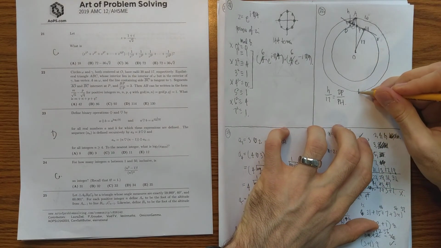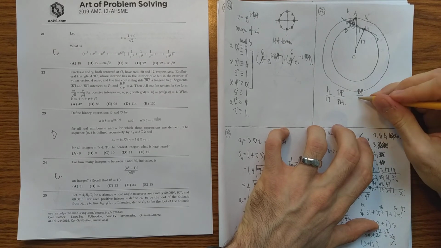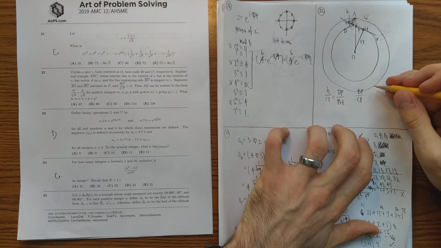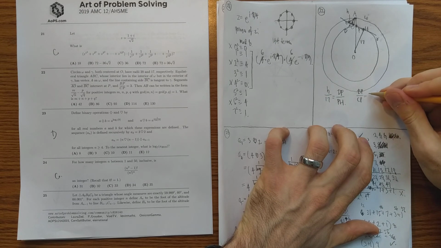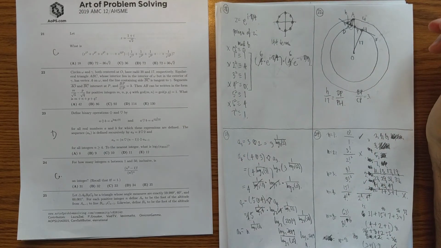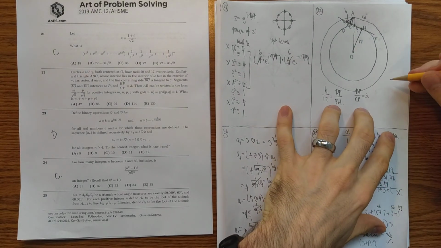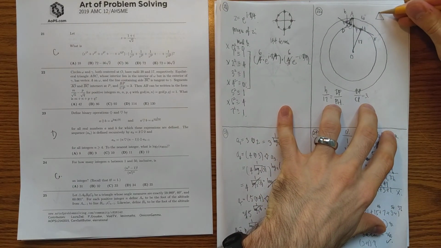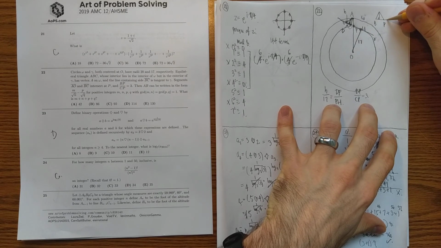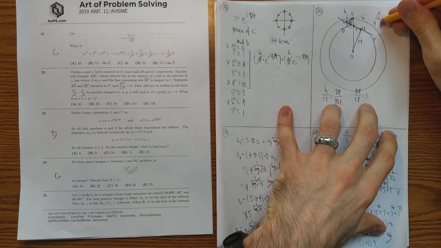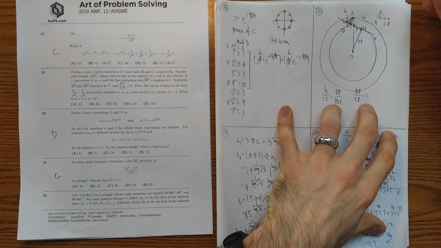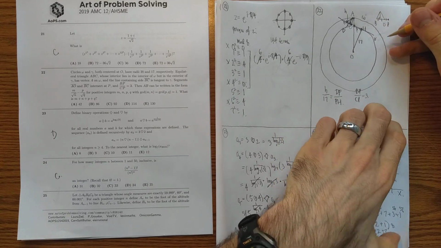I have BP over CP is 3. So that looks like BP, so these are all congruent.